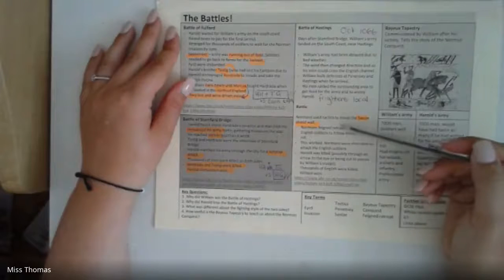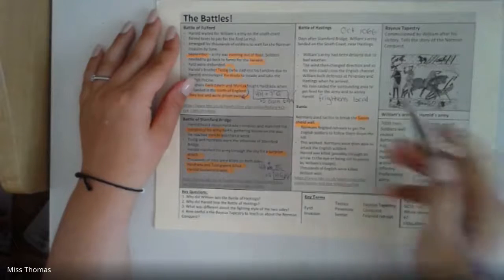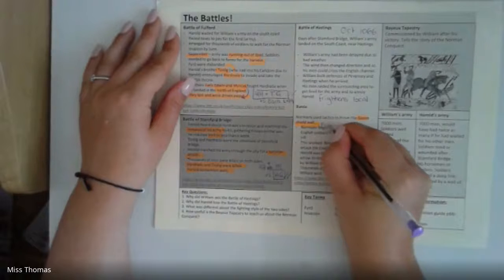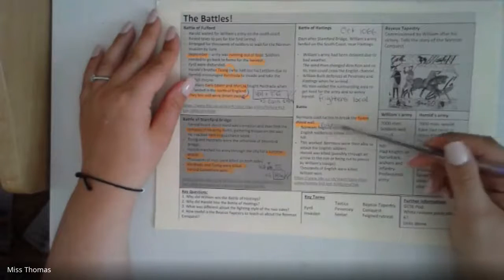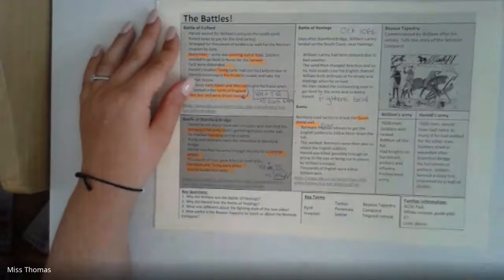So the Normans feign a retreat. That means they fake a retreat. So a feigned retreat means fake. The exam might try and trip you up on this. Okay, so they try and feign a retreat to get the Anglo-Saxons, who've taken the advantage at the top of the hill, to go down the hill.